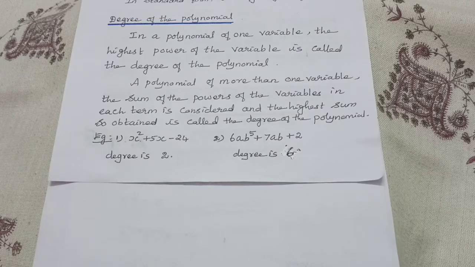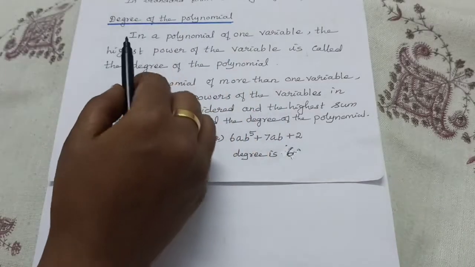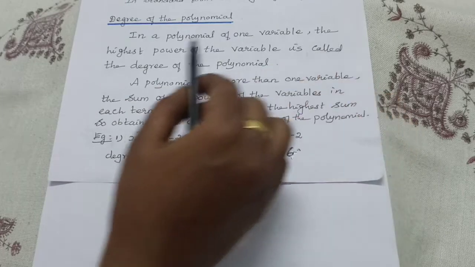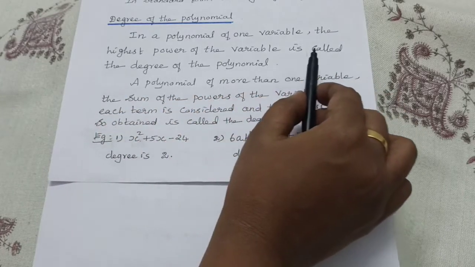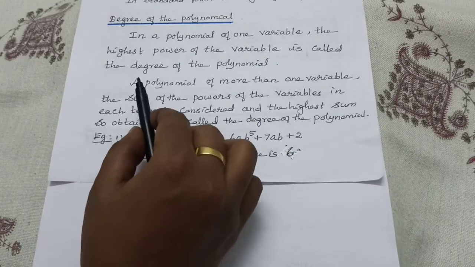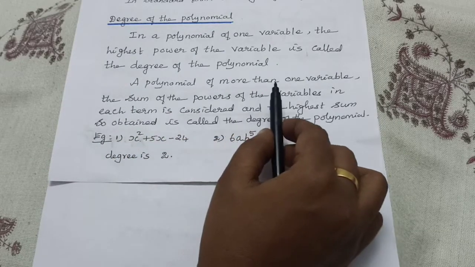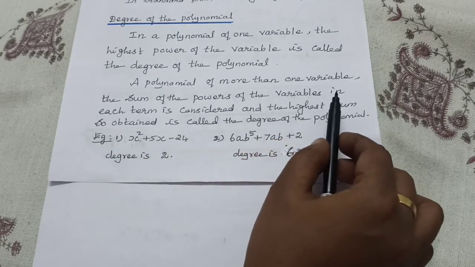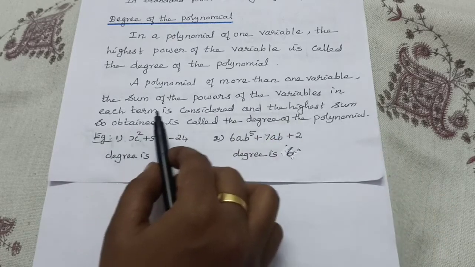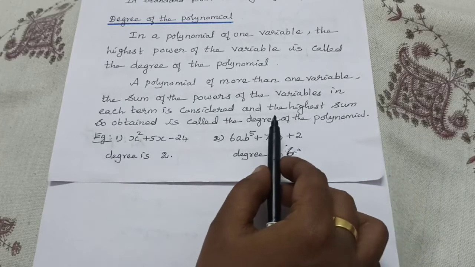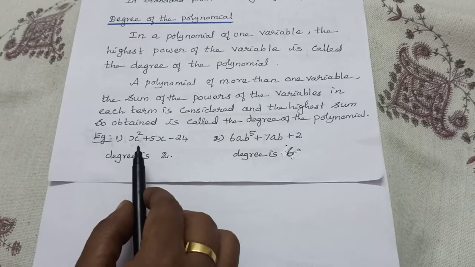Now you see how to find the degree of the polynomial. In a polynomial of one variable, the highest power of the variable is called the degree of the polynomial, isn't it? For a polynomial of more than one variable, the sum of the powers of the variables in each term is considered, and the highest sum is called the degree of the polynomial.